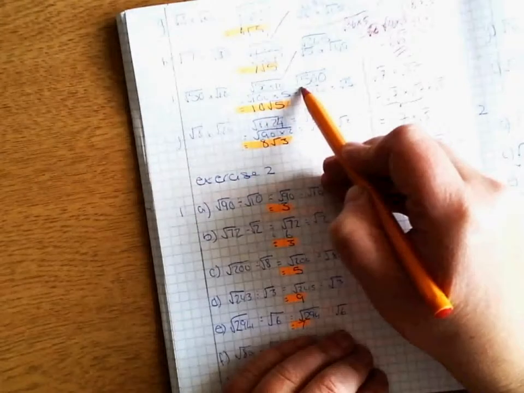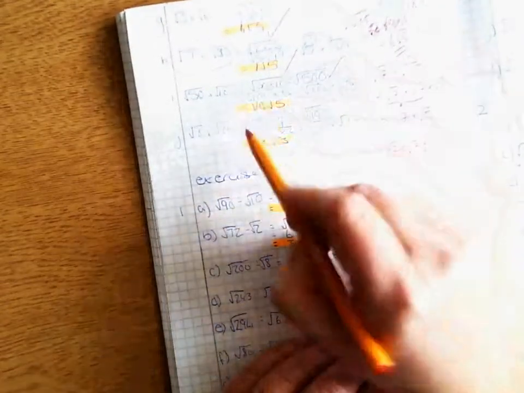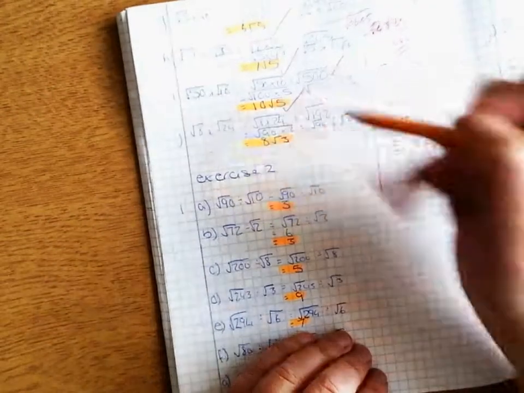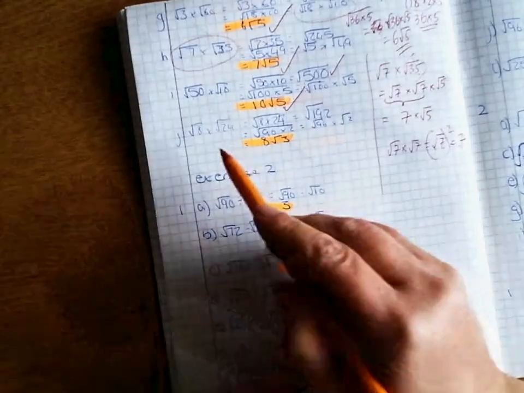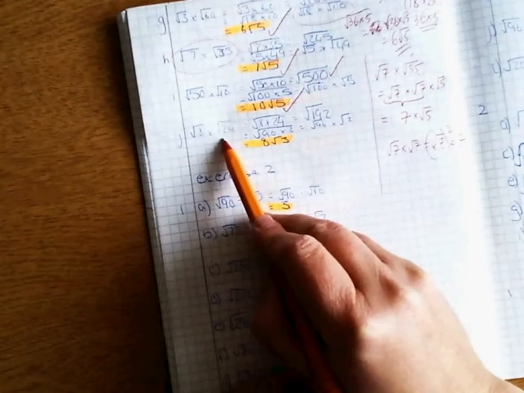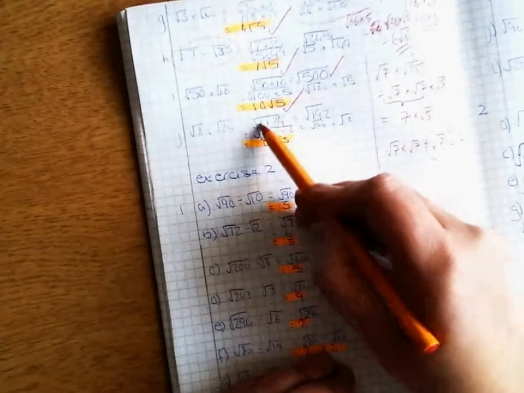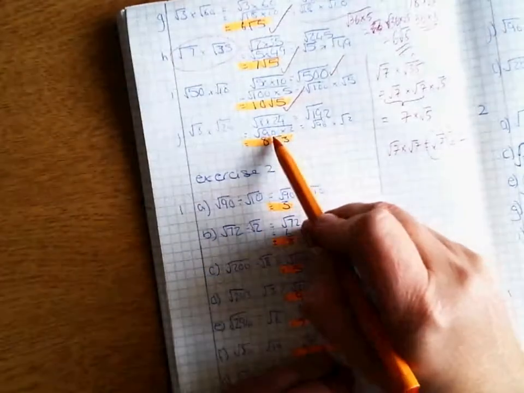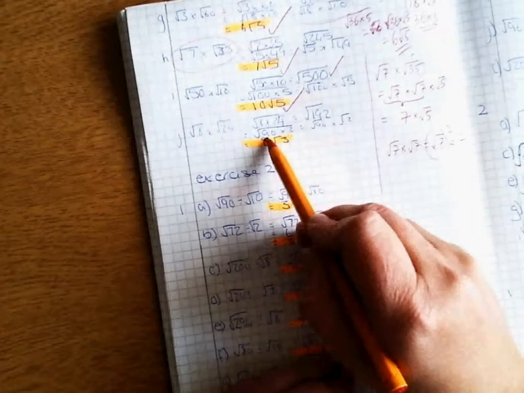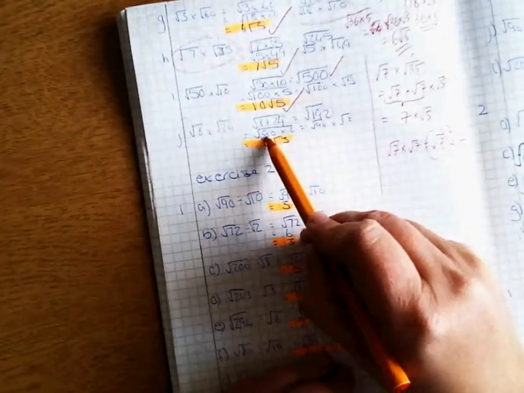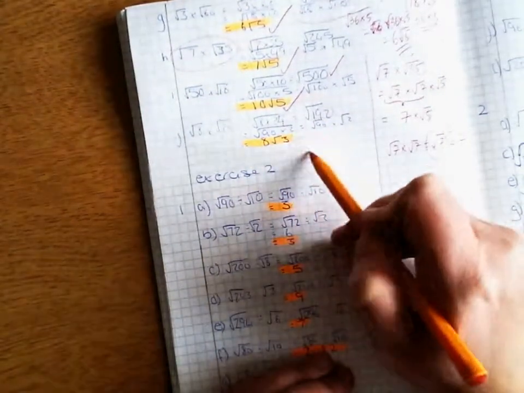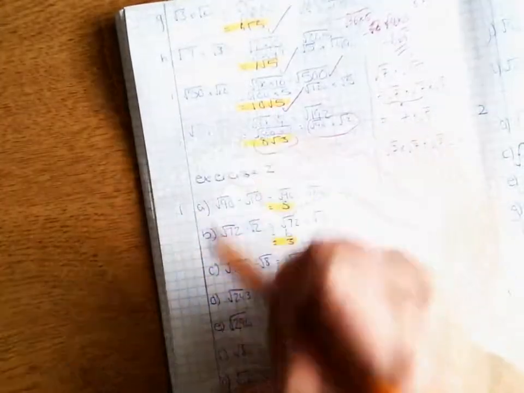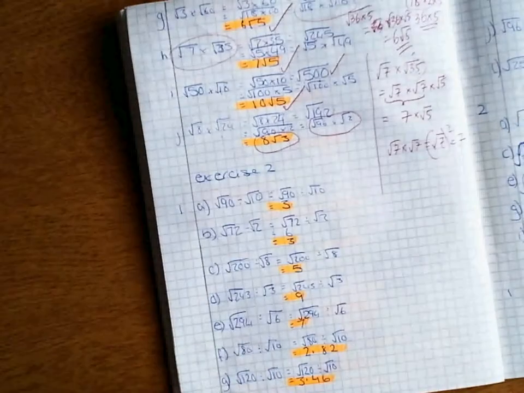Square root of 50 times root of 10 is root of 500, and 500 was written as 100 times 5, and root of 100 gives you 10, and the root of 5 multiplied by 10. Okay, done. Square root of 8 times root of 24 is this. You multiplied 8 by 24 and you've got 192, which is a big number. Okay, and now you see square root of 192 as 96 times 2, but square root of 96 is actually, you see, you had this and now you've got the answer here.